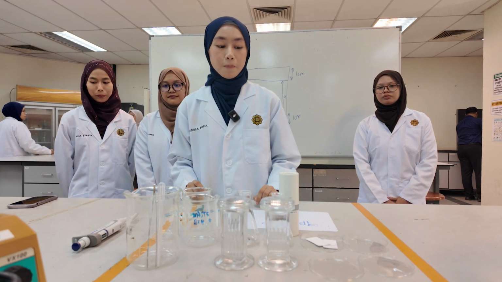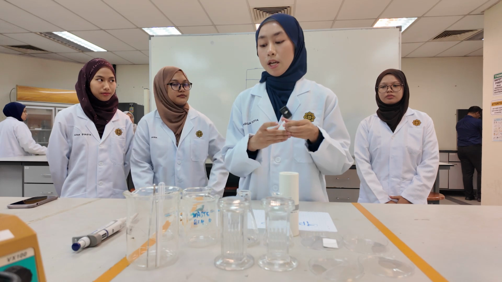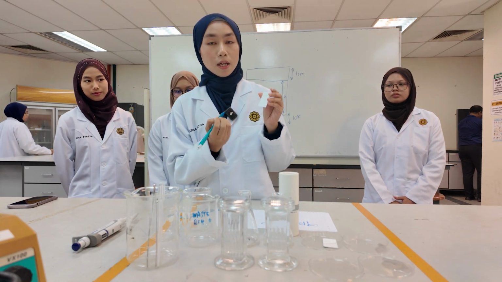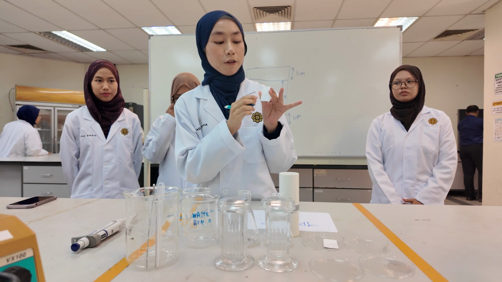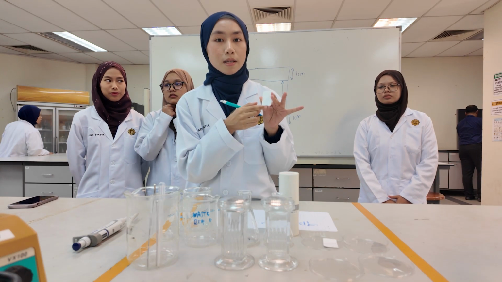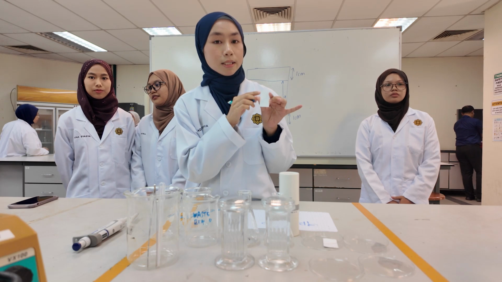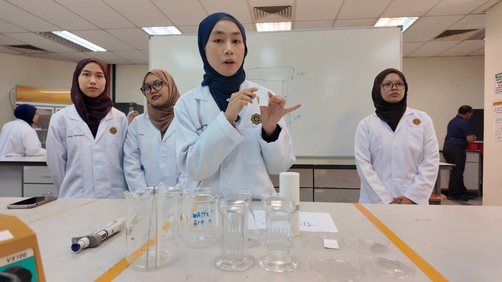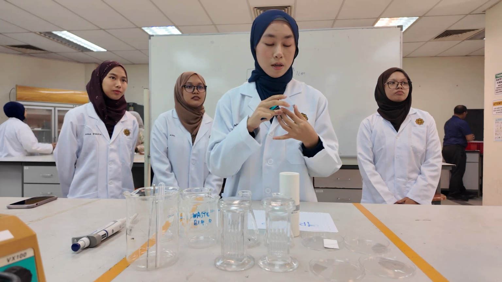Next, we prepare the TLC plates. Using a pencil and ruler, draw a horizontal line about 1 centimeter from the bottom of the plate. This is the baseline. Another line is 1 centimeter from the top of the plate. This is the solvent front.